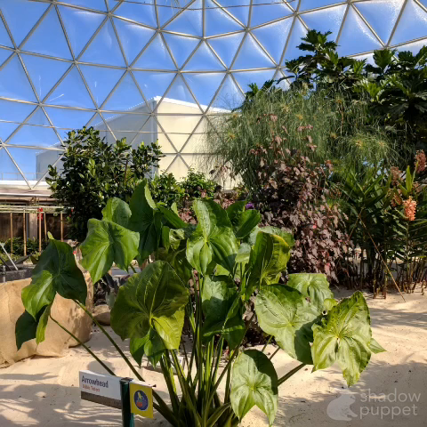The plants that are grown here are used at the restaurants, but also come from all over the world. So you get to learn about what parts of the plants are edible and what part of the world they come from.